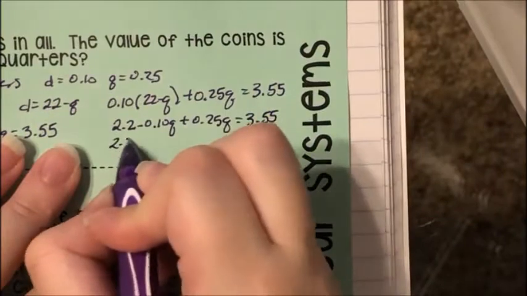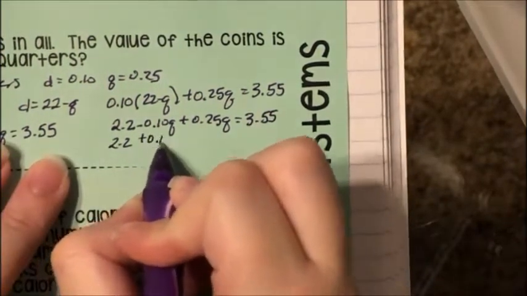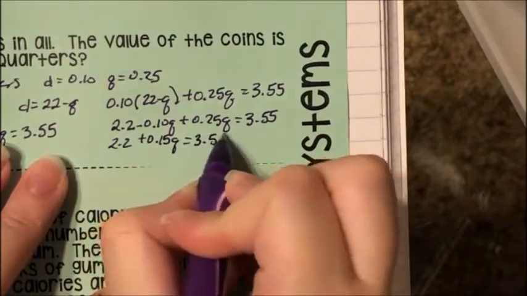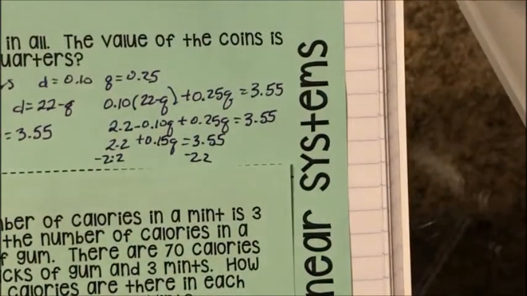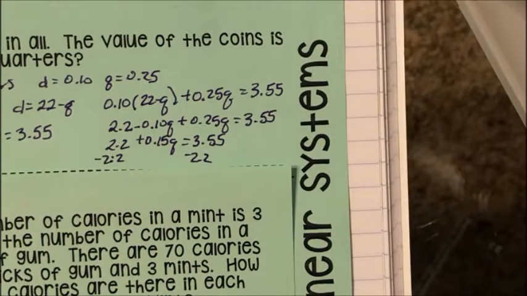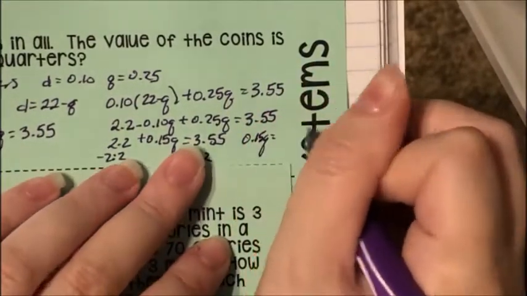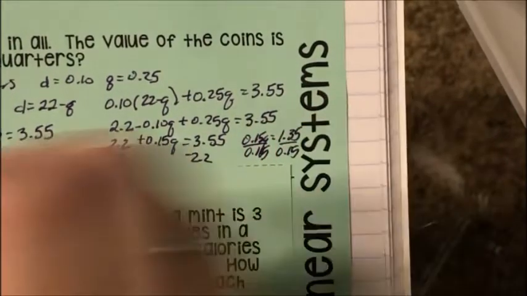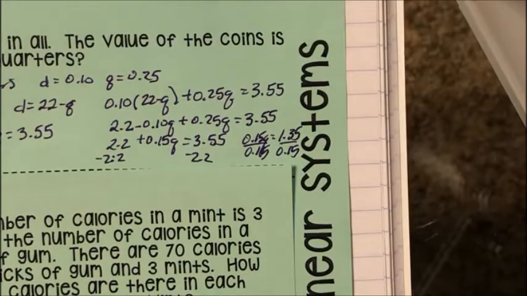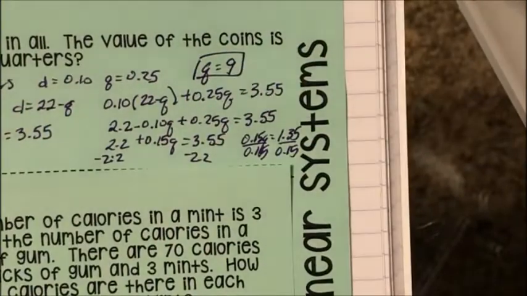This gives me 2.2 plus 0.15Q equals 3.55. Subtract 2.2 from both sides. So 0.15Q equals 1.35. Divide by 0.15. So Q equals 9. Okay, so there are 9 quarters.